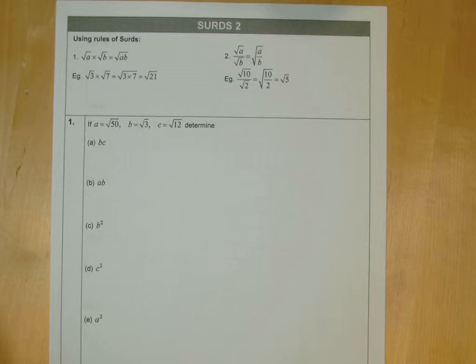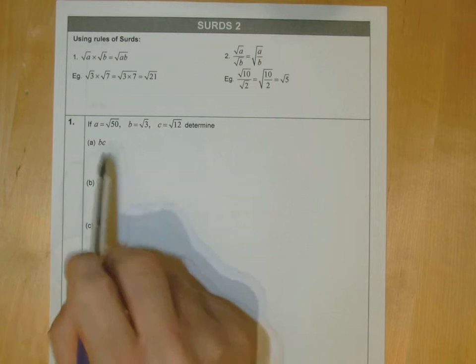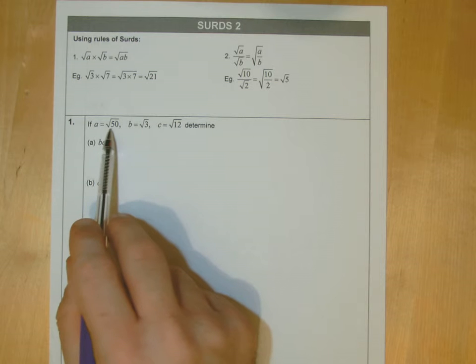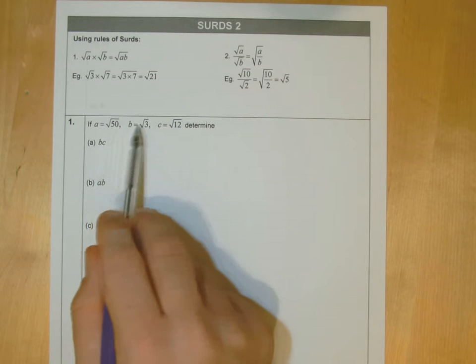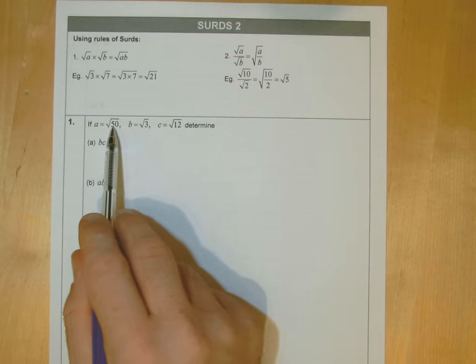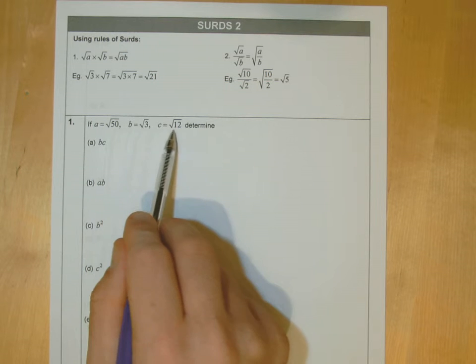Okay, so back to surds. Now we could be given a surd here for a. Remember, a surd is just a square root of a number that we can't work out. It gives something irrational, something nasty. Same with root 3 and root 12.